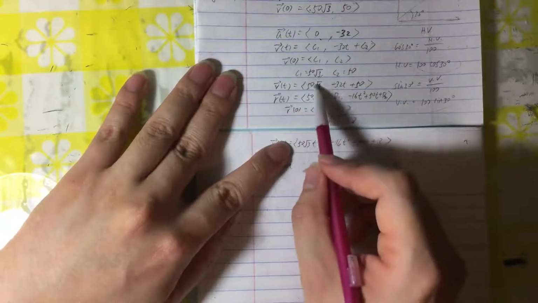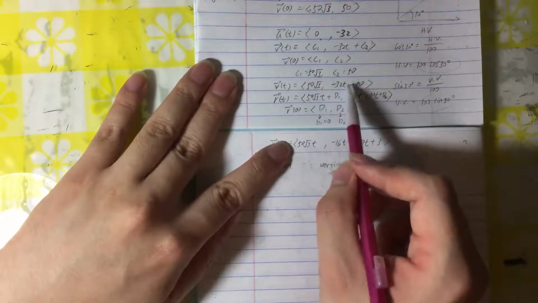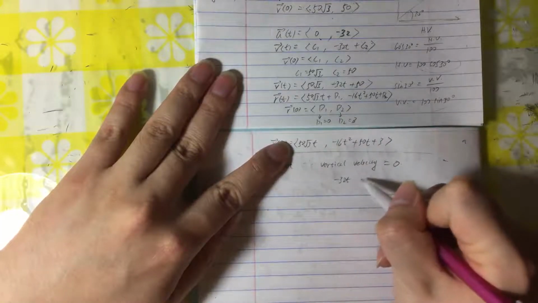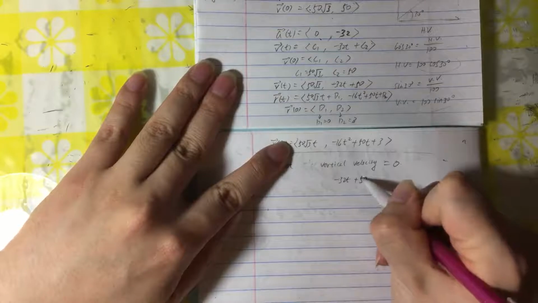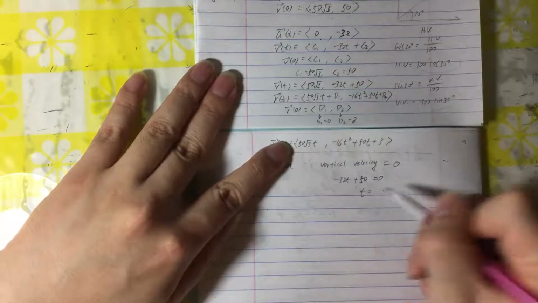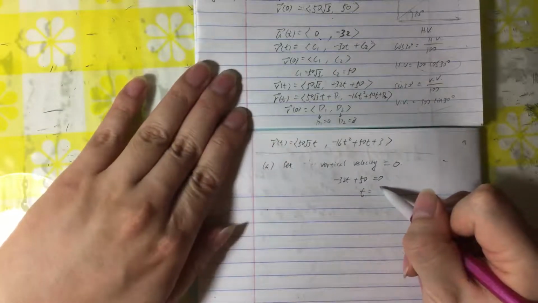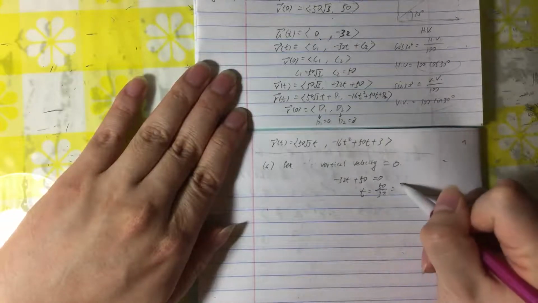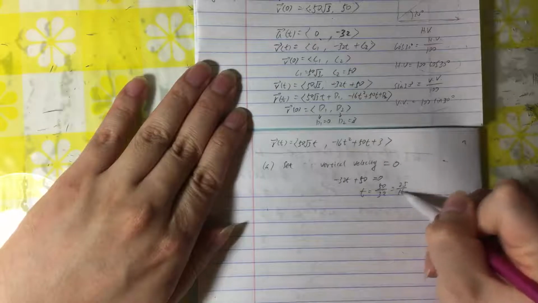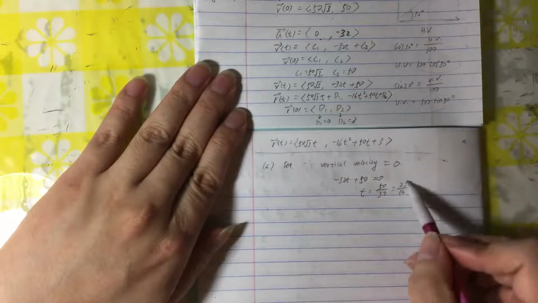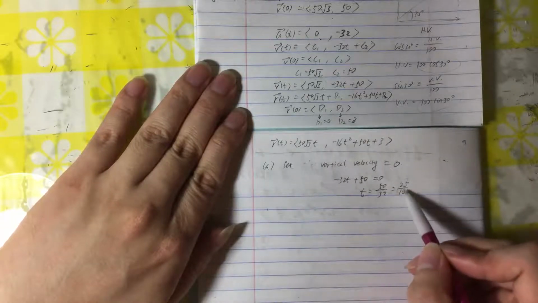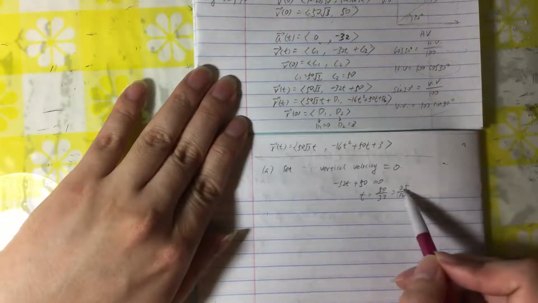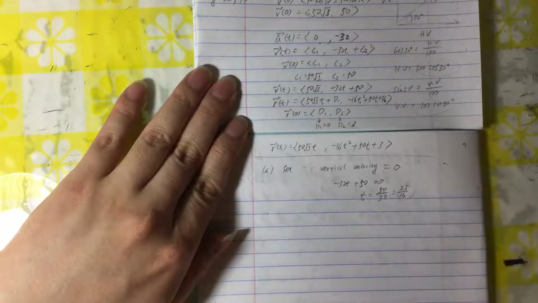The first component is called horizontal velocity, and the second component is called vertical velocity. So we set negative 32t plus 50 equal to 0 and solve for t. T is 50 over 32, which can be rewritten as 25 over 16. When t equals 25 over 16, the baseball reaches the maximum height.